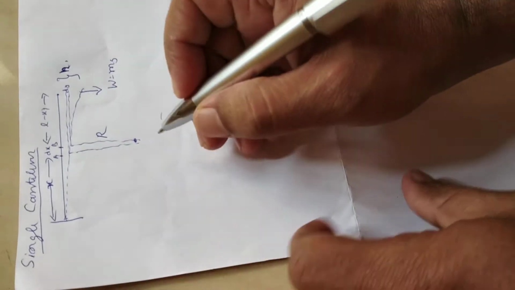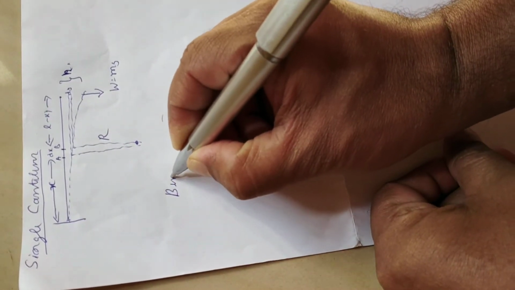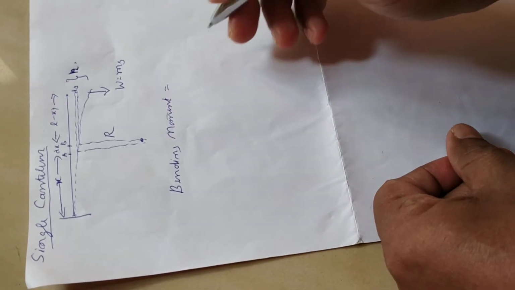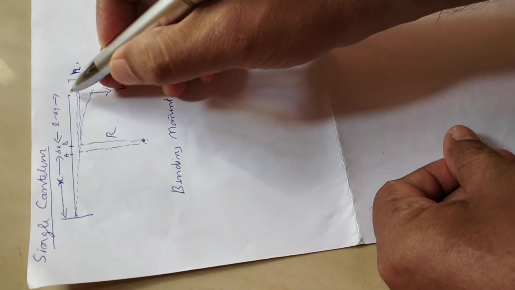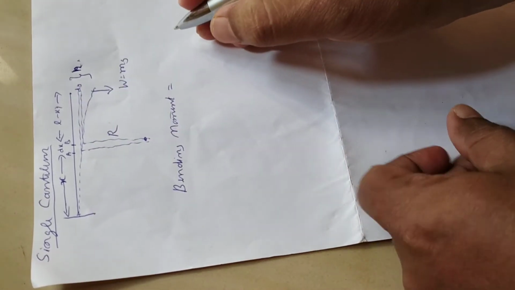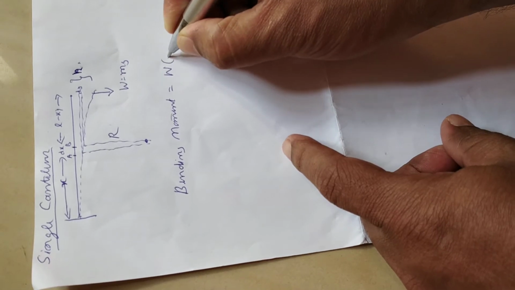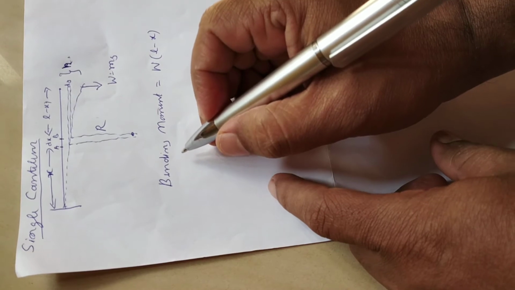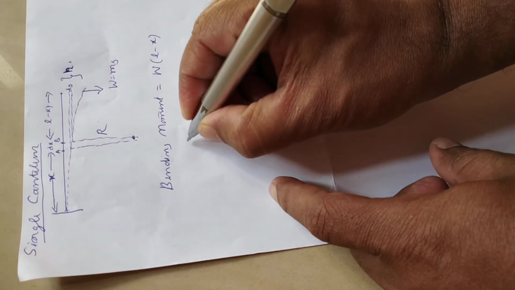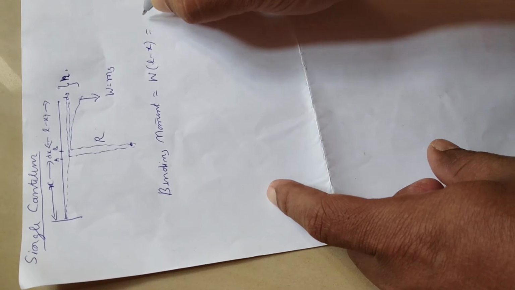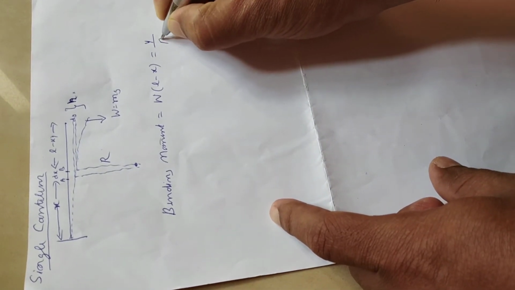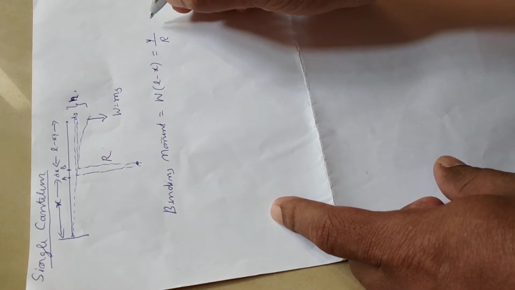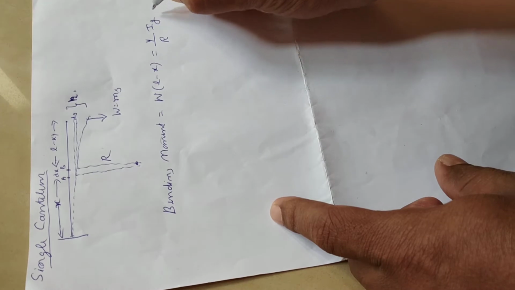So now I am going to write the bending moment. The bending moment is given by the force multiplied by the distance. Force is W, that is mg, multiplied by the distance, that is L minus x. So it is equal to W into (L minus x), and this can be equated to the bending moment which you derived in the previous class, that is given by Young's modulus Y divided by R, the radius of curvature at this point, into the geometric moment of inertia Ig.